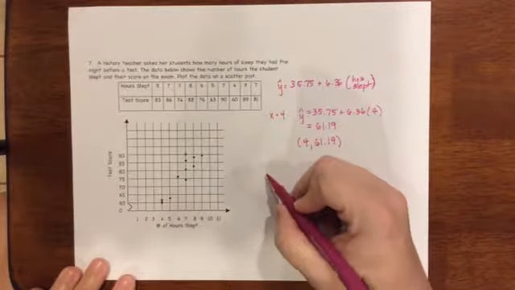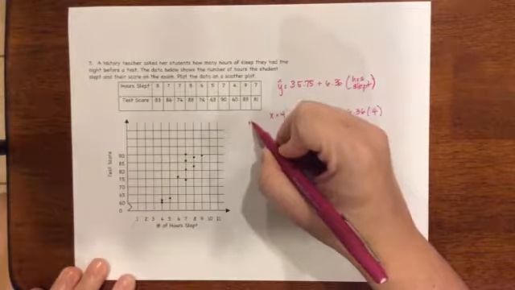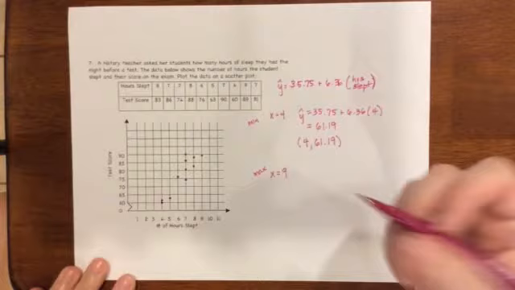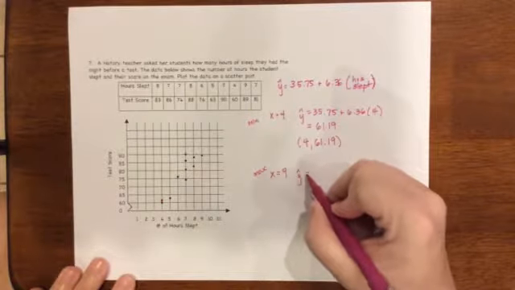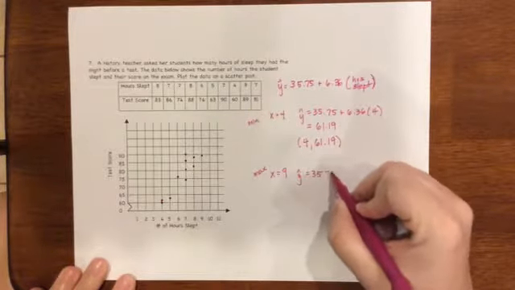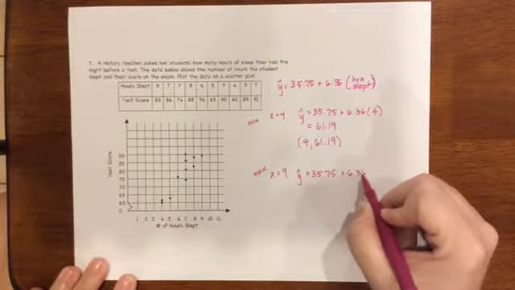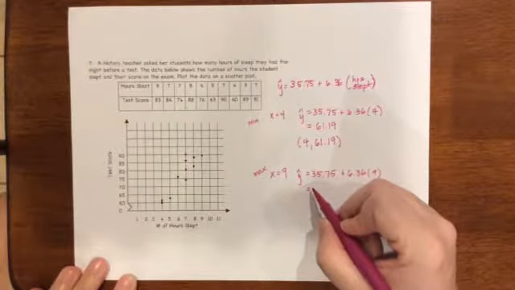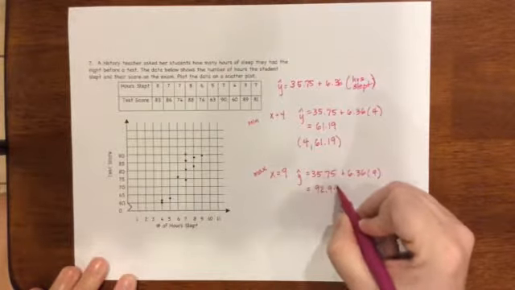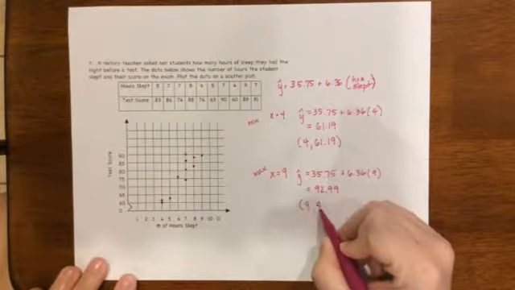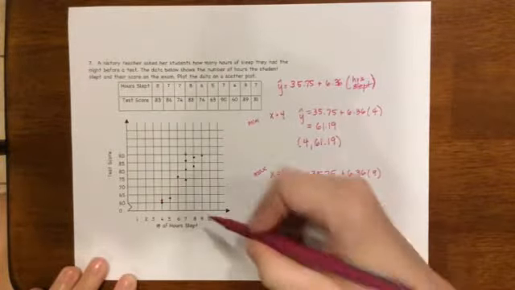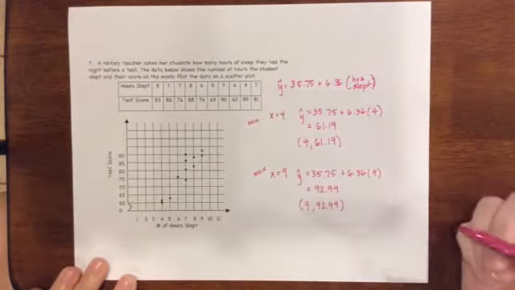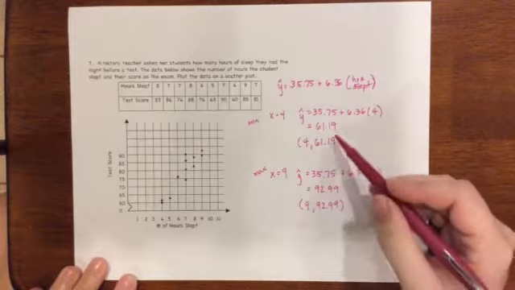Now let's do it for another number. I'm going to use the max this time. So this was the min. This is the max. You don't have to use these numbers. I just use the min and the max just to keep it consistent. So now we're going to plug in the max. I'm going to work it out, and I get 92.99. So this ordered pair is 9, 92.99. So graph that. All right, so those are my two ordered pairs.